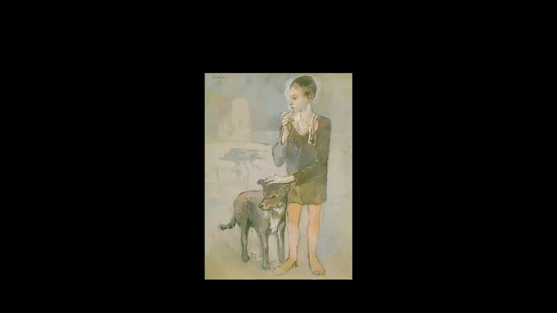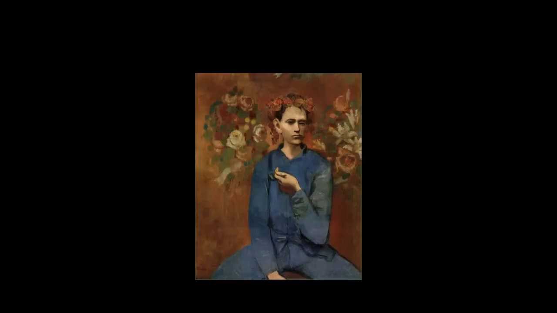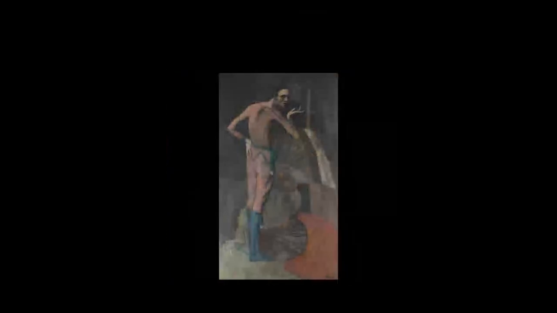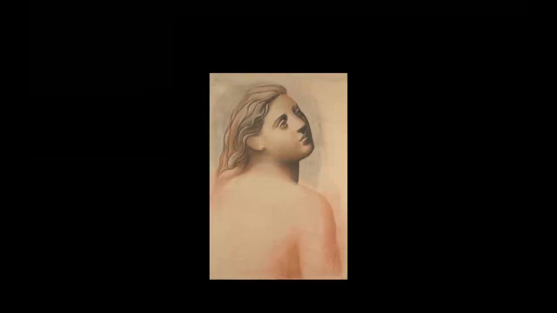Georges Braque's work never changed that much. It continued within the grays. Picasso did this for a while, and then he went on to other things. So he certainly evolved as an artist. Okay, so now we're going to get into his classical inspiration.